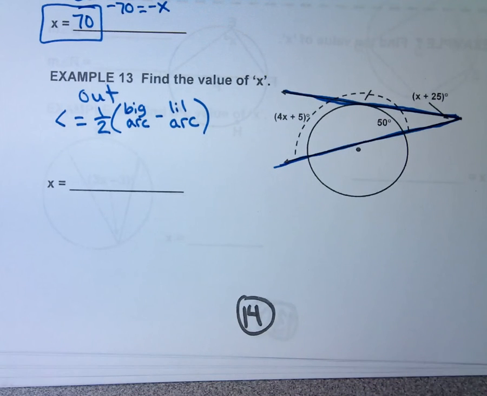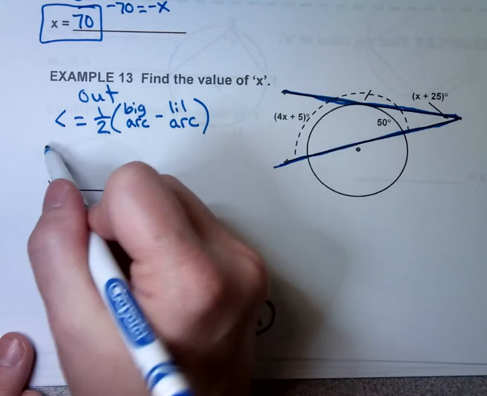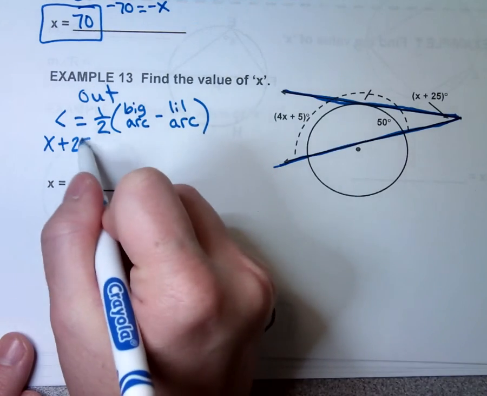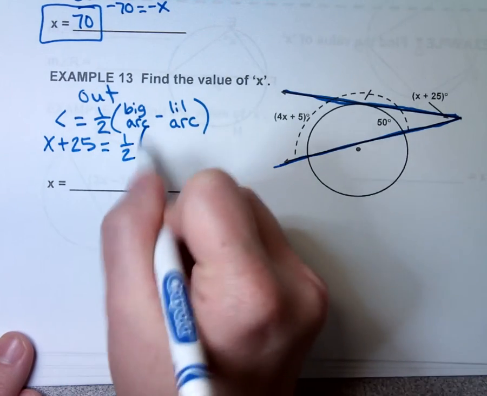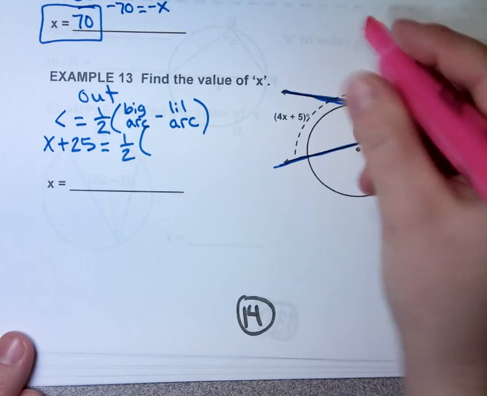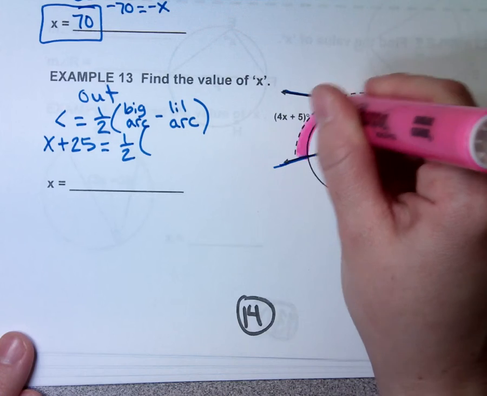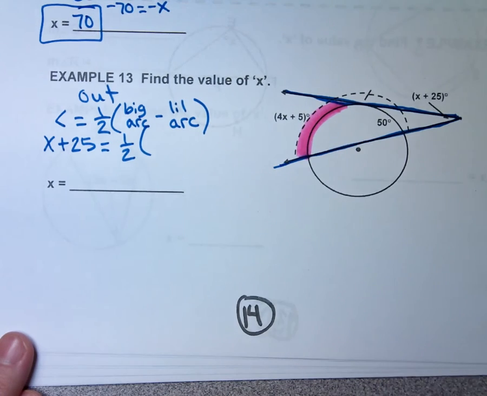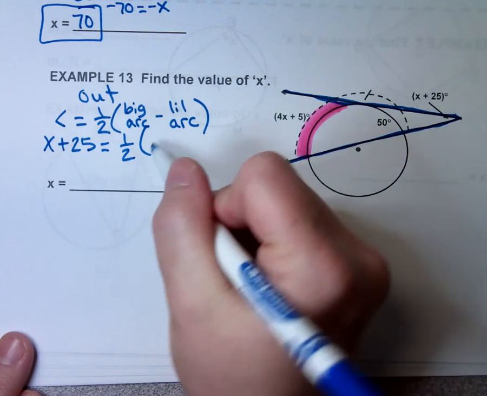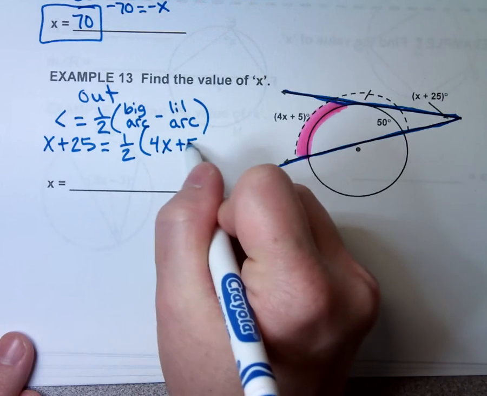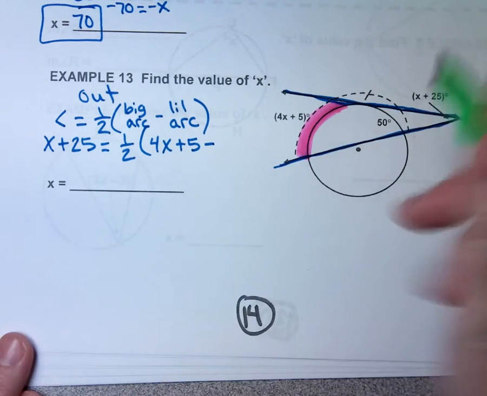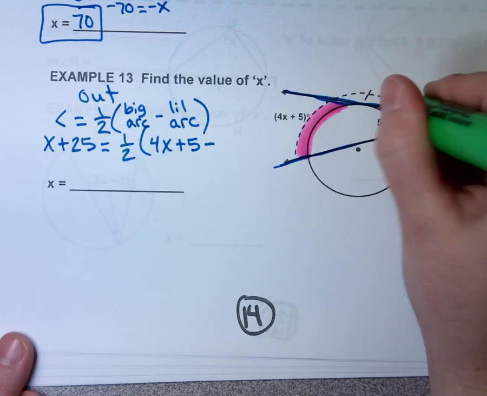And then I'm just going to start plugging in what I know. Do I know what the angle is? The angle is x plus 25. And then equals half of, okay, so the big arc is this guy right here. And those little dot, dot, dots, they go too far, so I'm sorry about that. So how much is that big arc? 4x plus 5. And then I need to subtract the little arc, and the little arc is 50.